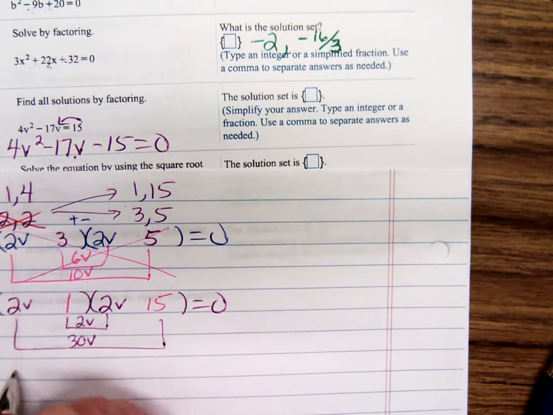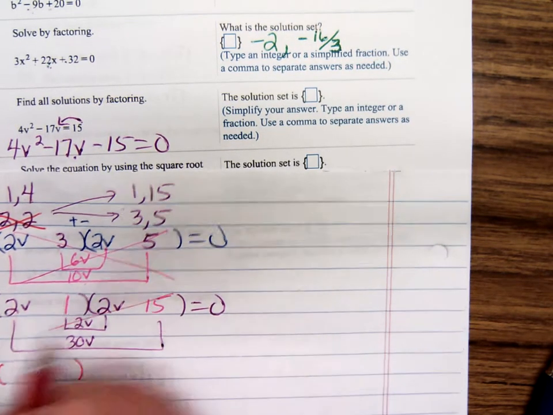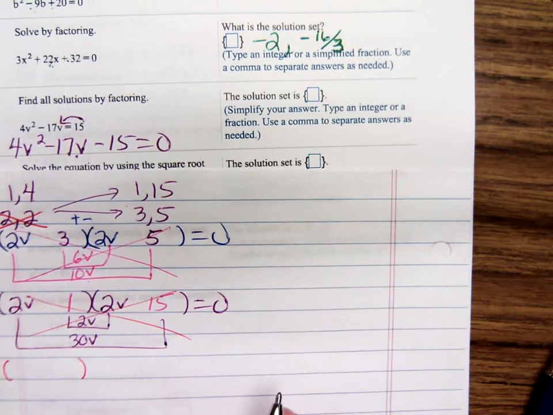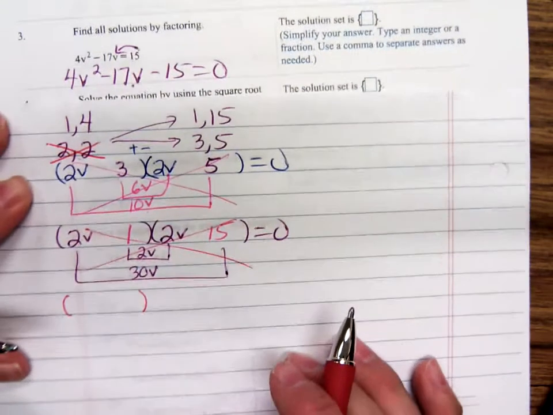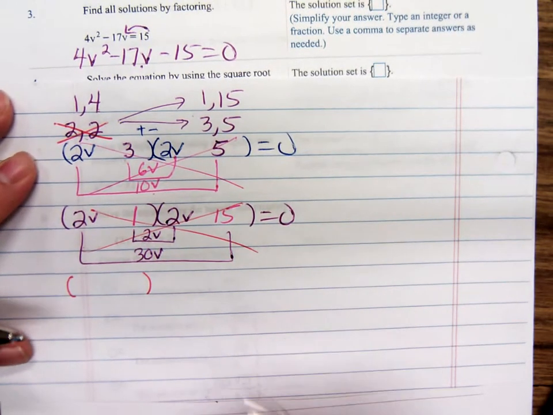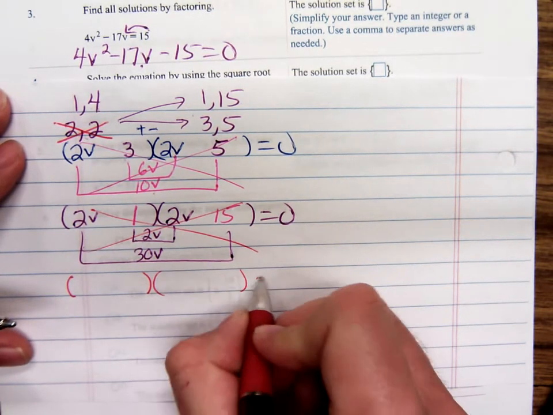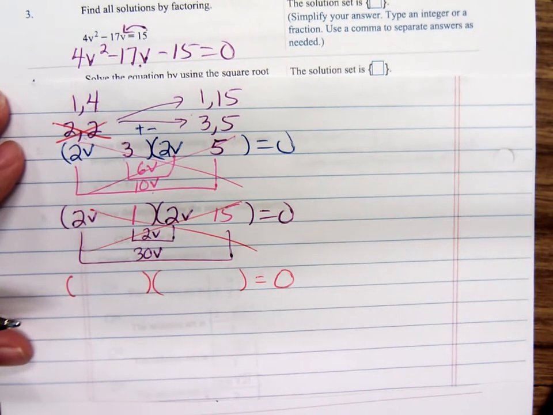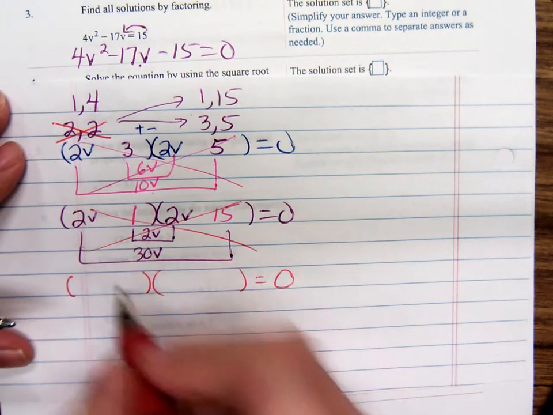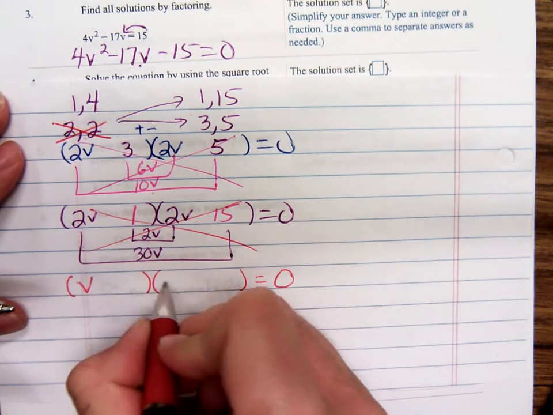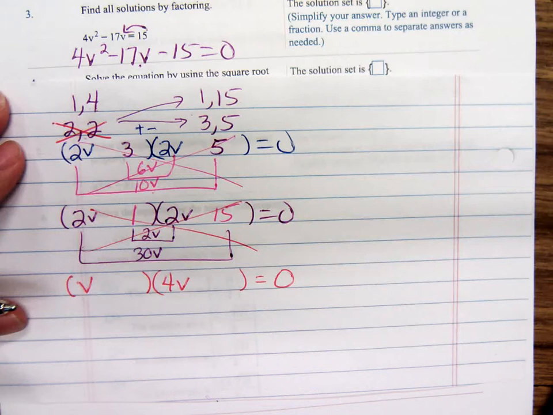So that one didn't work. Let's see. v times 4v, and let's try it with 5 times 3.